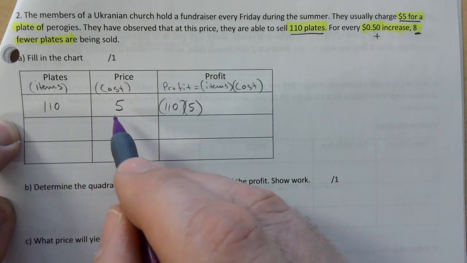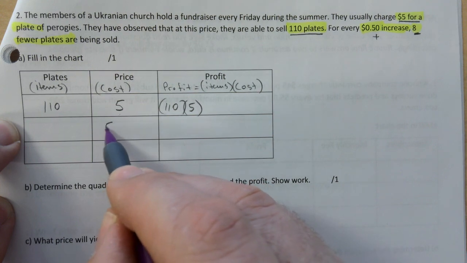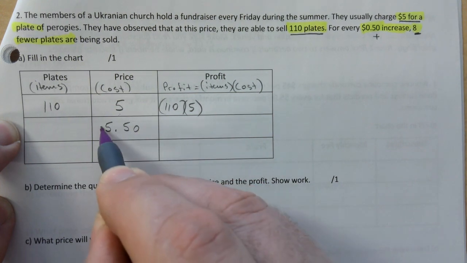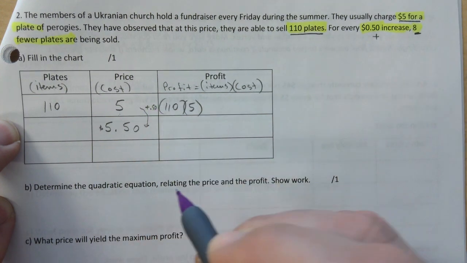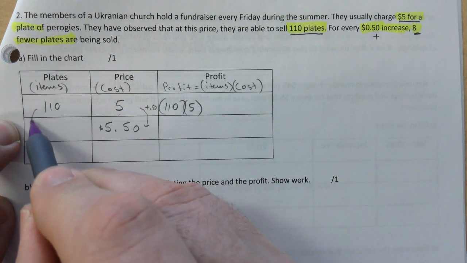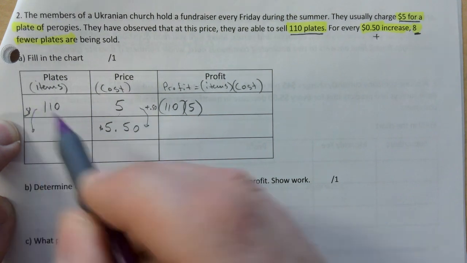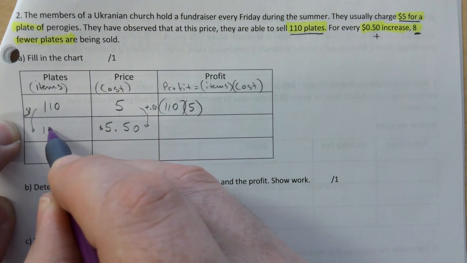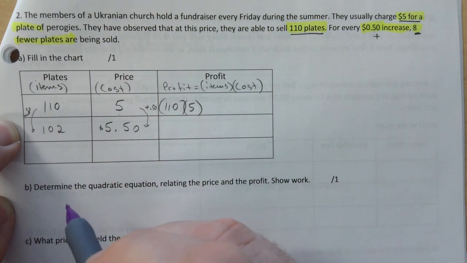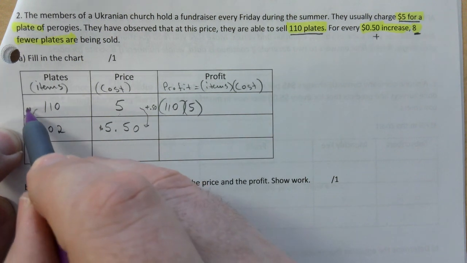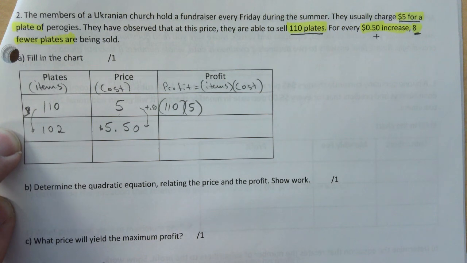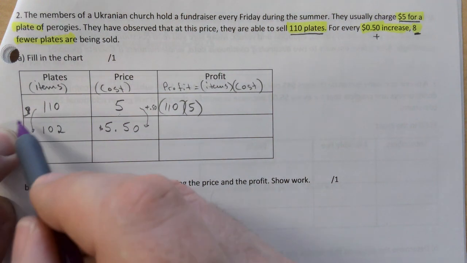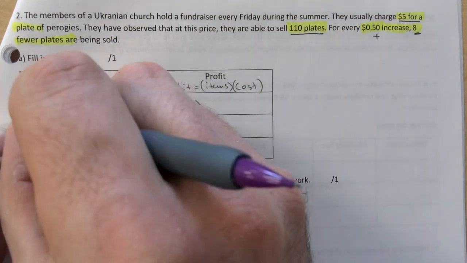So if you increase this by 50 cents, that means it'll be $5.50 here. You have to increase this by 0.50, and this will be decreasing by 8. So this will be 102. And I would strongly suggest, if it's bigger numbers, use your calculator. Don't go mental math here, because I've seen small mistakes throw everything off.